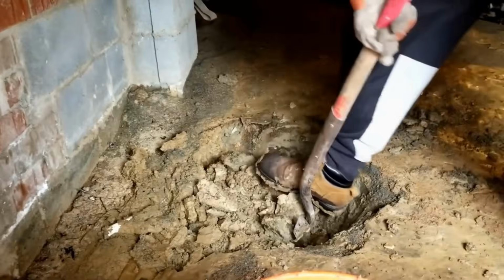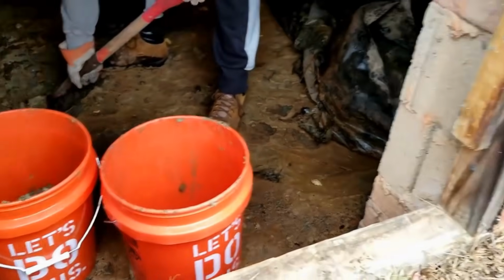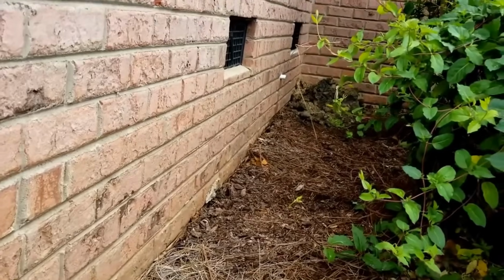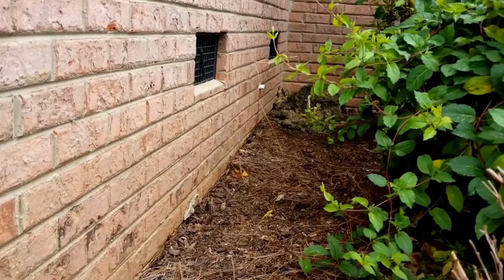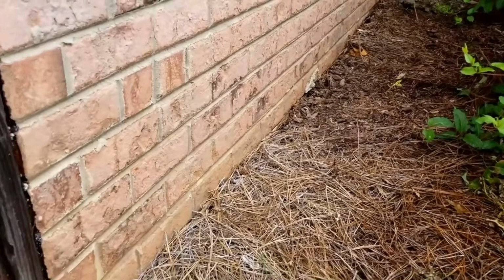The hardest part really isn't digging it, it's putting it in the bucket and taking it out. And where we're going to put it is right here along the wall underneath the straw. And we'll just, you know, grate it out, put the straw back over it. It helps that water flow away from the foundation.